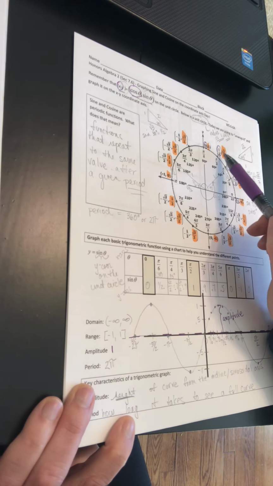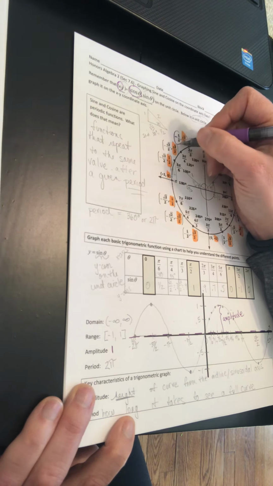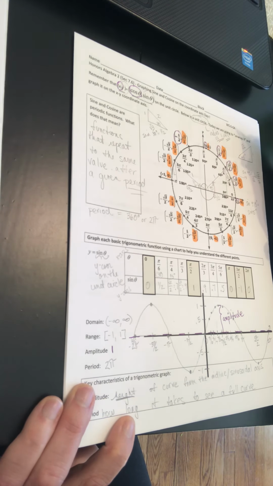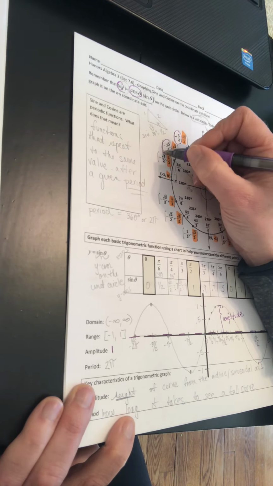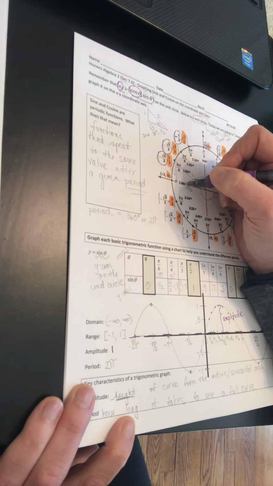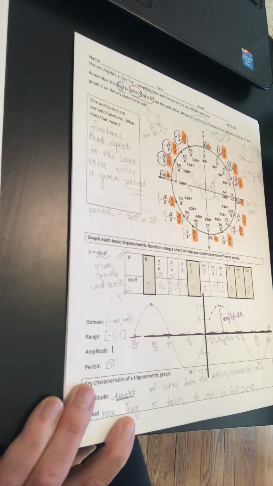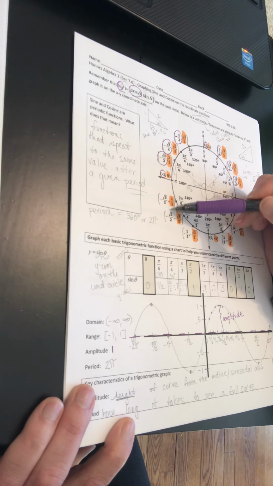Then you can see we start to repeat the values, except now, because we're in the second quadrant, and this is cosine, right? The values are now negative, right? Because the x values are negative, right? Then when we get to 180 degrees, we have an x value of -1, all right? Then you continue, they're negative, they repeat themselves again, right? It gets smaller and smaller.